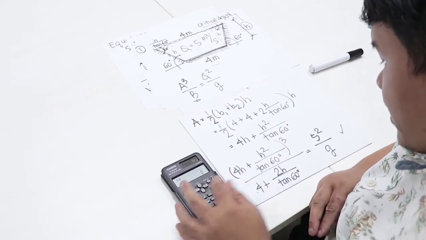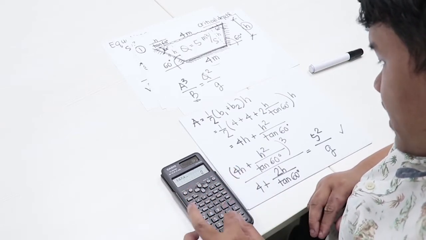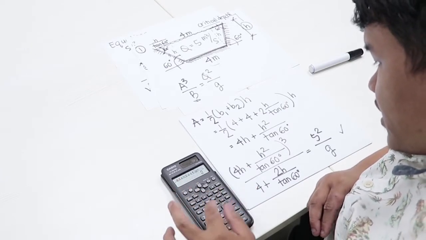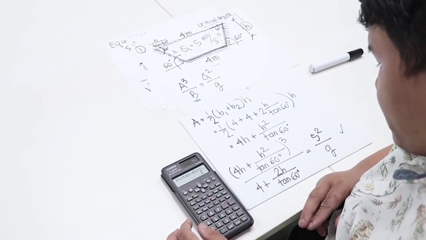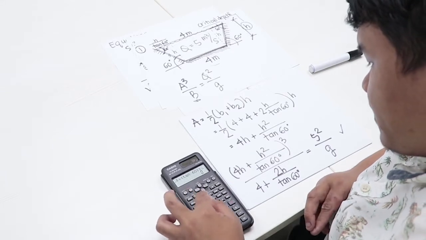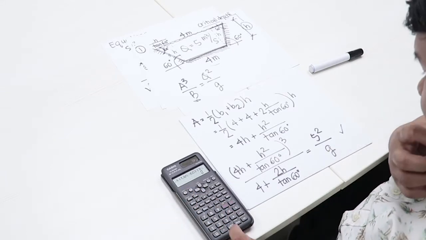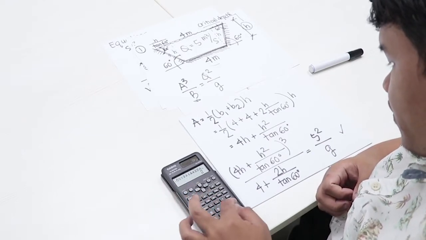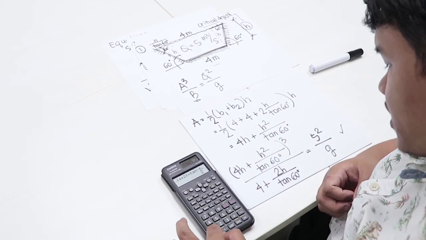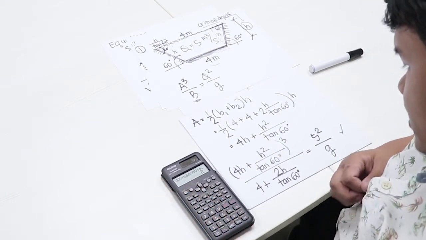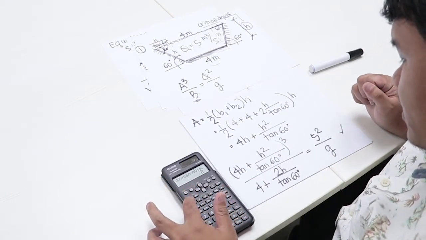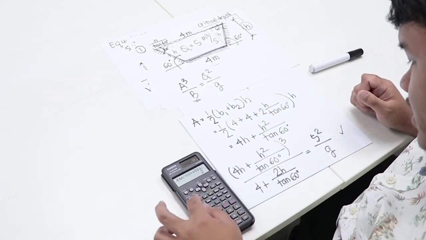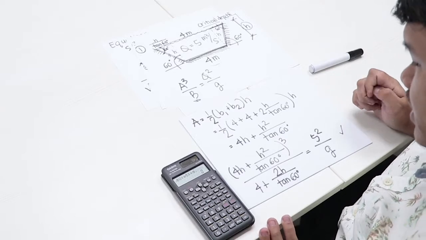So that is x plus x squared divided by tangent 60, then cube, so shift x squared to cube, divided by 4 plus 2x over tangent 60, so equals, so again alpha equals, 5 squared divided by constant 35, so g.